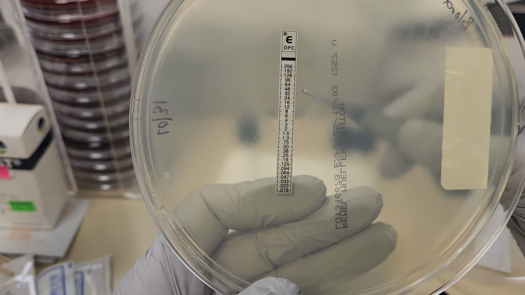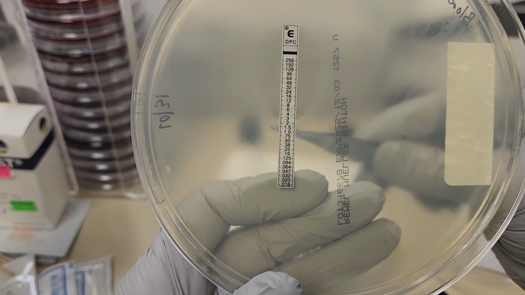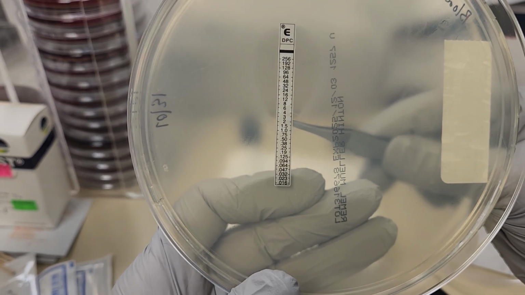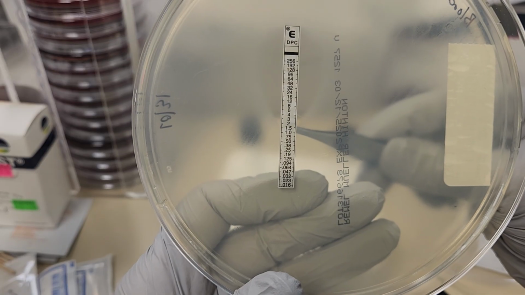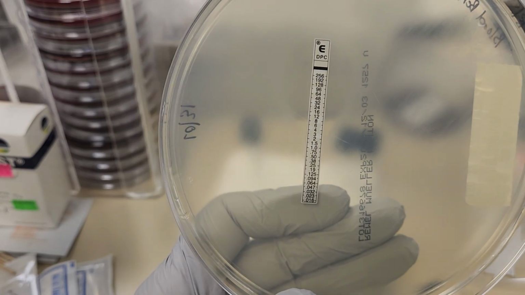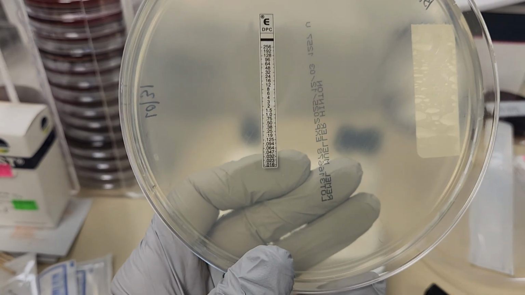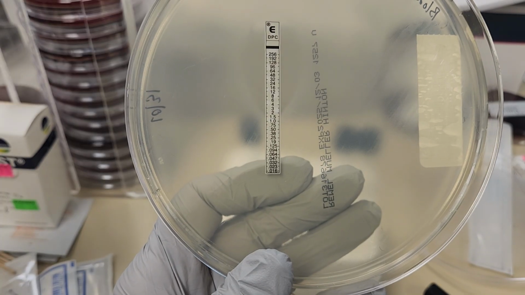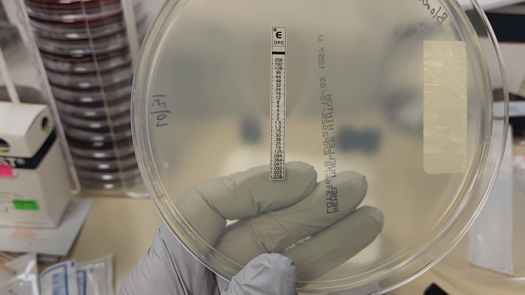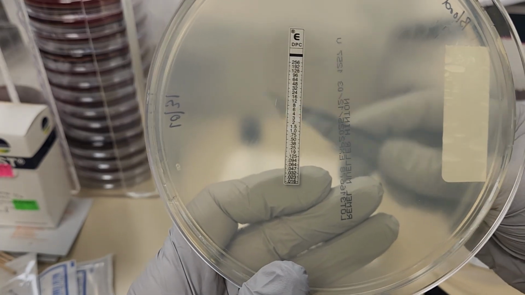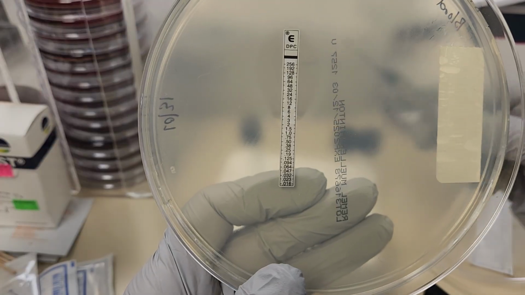Where it's intersecting with the strip on either side is right about at 2, okay? That 2 represents micrograms per mil. So 2 micrograms per mil would be the reading of the Etest, okay?